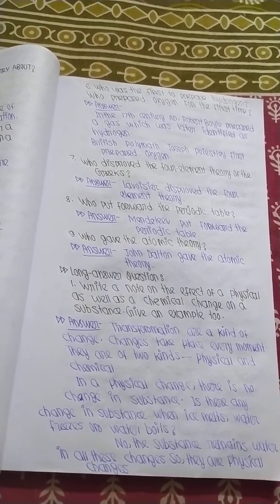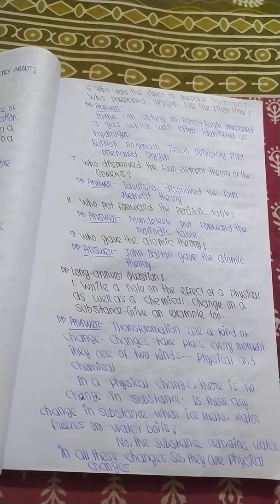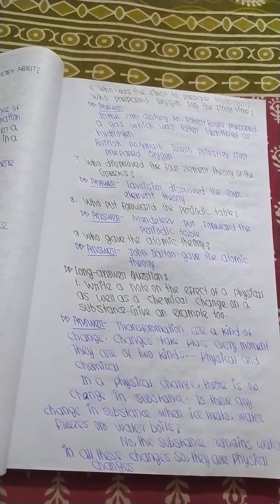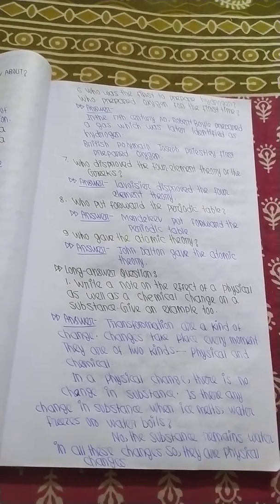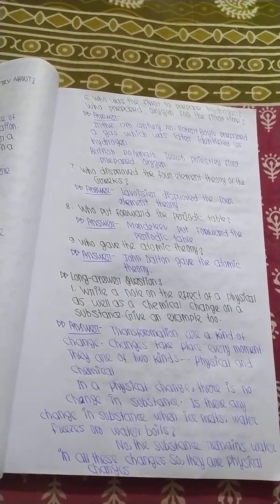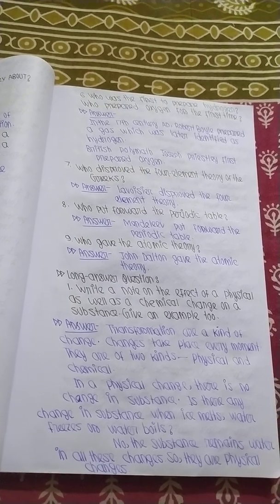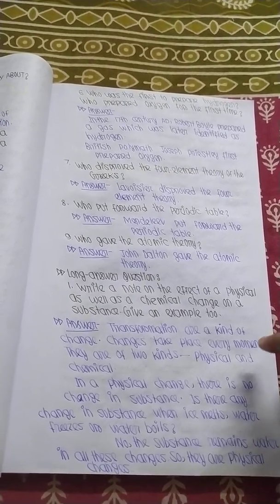In a physical change, there is no change in substance. Is there any change in substance when ice melts, water freezes or water boils? No, the substance remains water in all these changes. So they are physical changes. Next page.